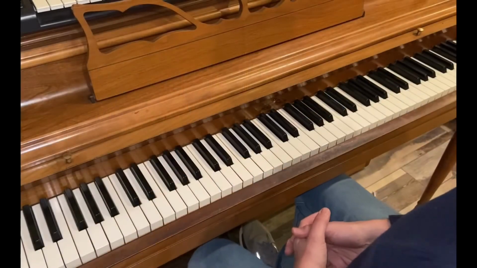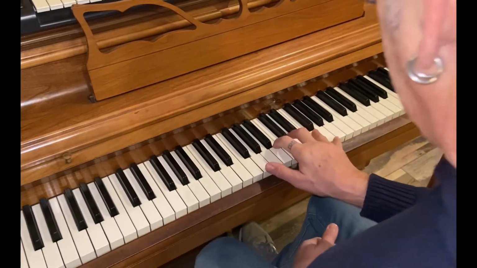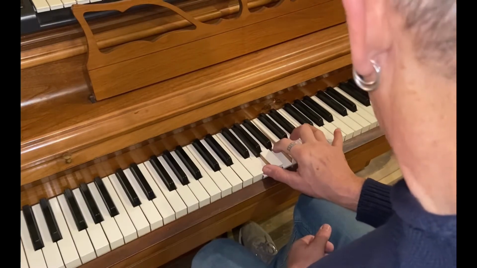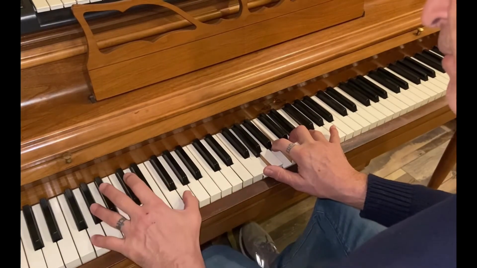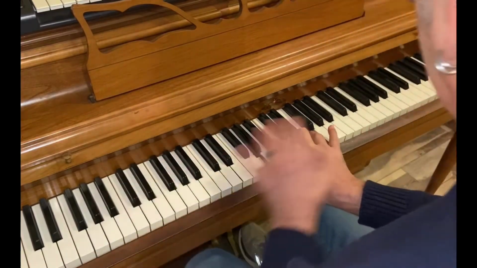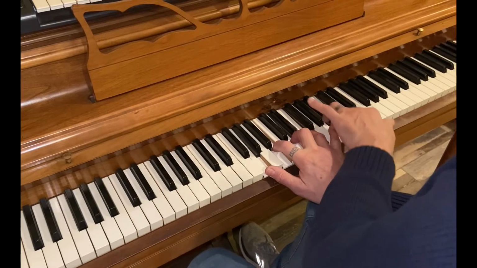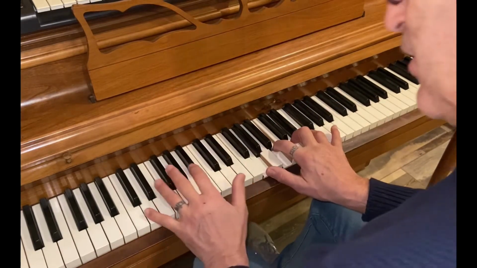So with our Mixolydian mode, our primary chord is a G dominant 7, which is G, B, D, F, 1, 3, 5, flat 7. But you can always add the 9, 11, and 13, which really makes it a nice bright chord.